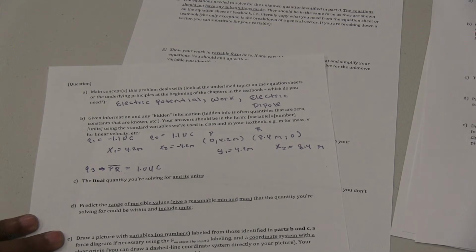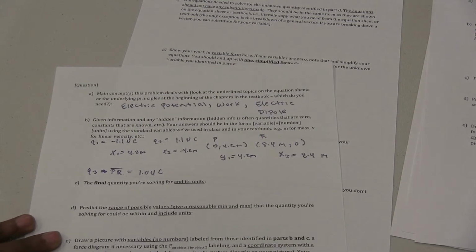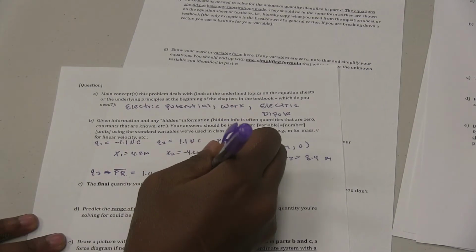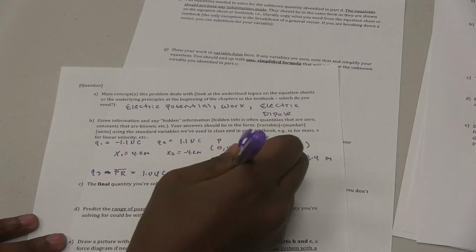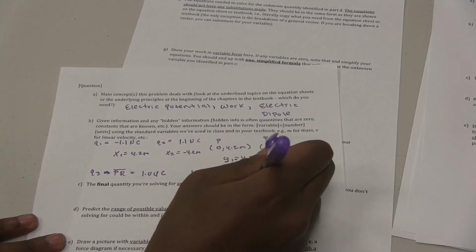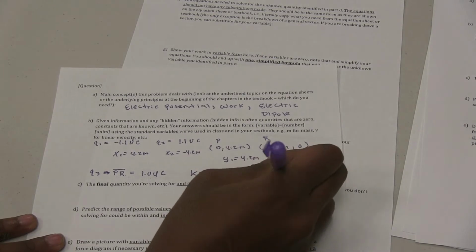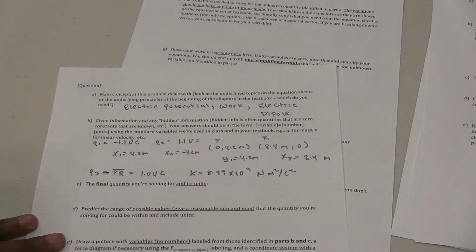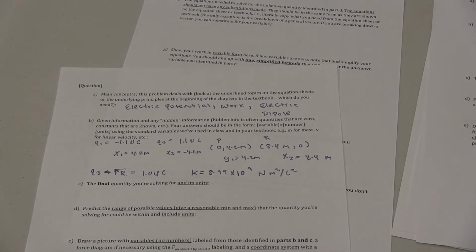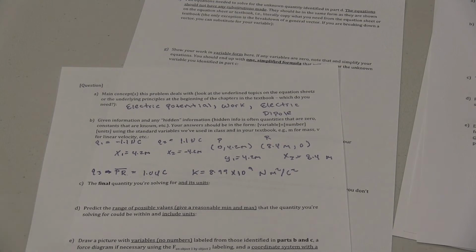What else can we write? Well, hidden information would be the k constant. So k equals 8.99 times 10 to the 9 in units. That's all the given information that we could receive from this problem.